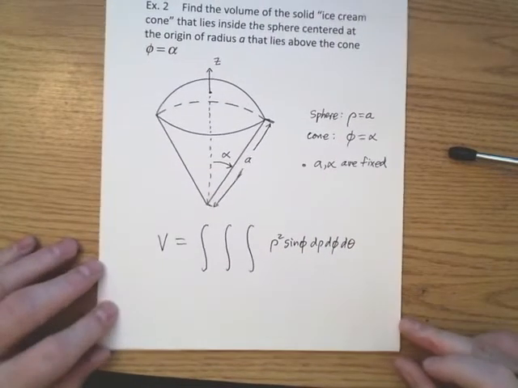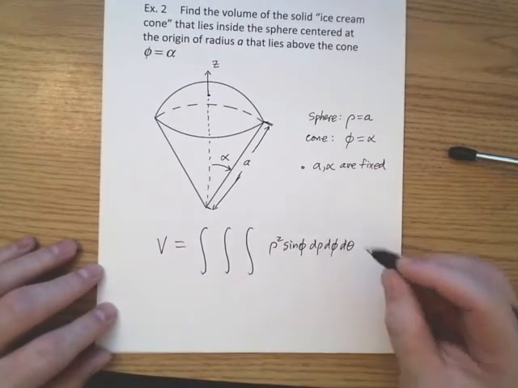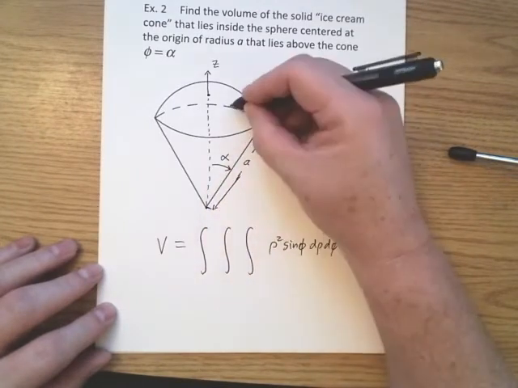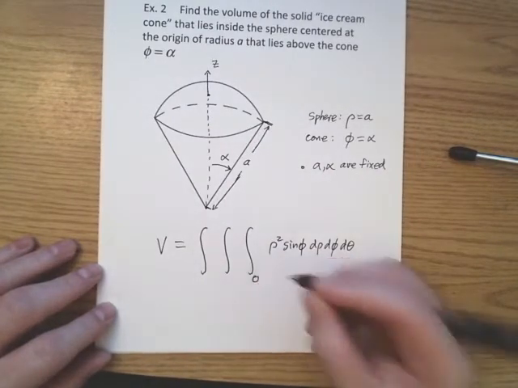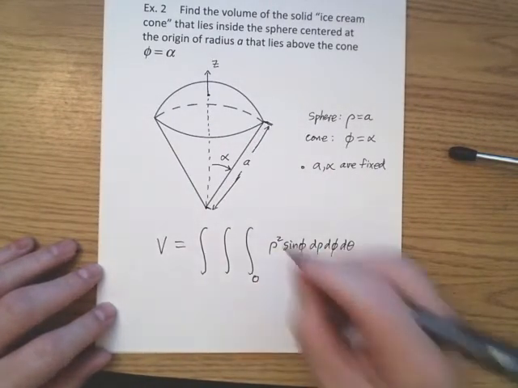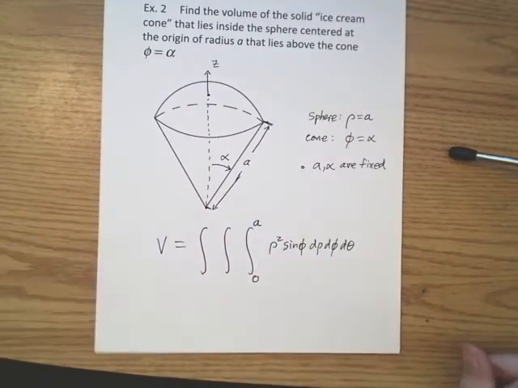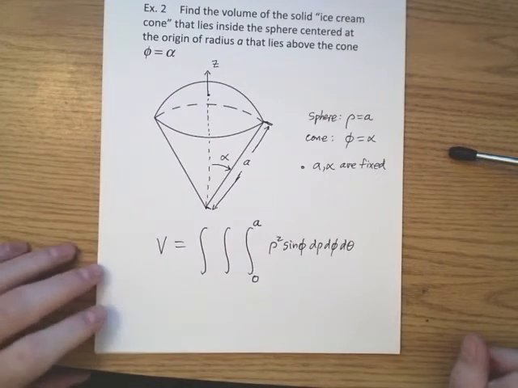All right. Now, if I fix phi and theta, rho would always be going from the center, the origin, out to the edge of the cone. That would go from rho equals 0 out to that fixed A. Okay. What about phi? Where's phi going from and to?